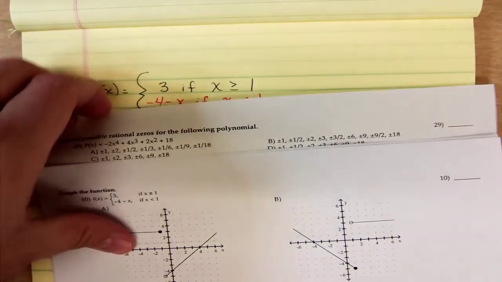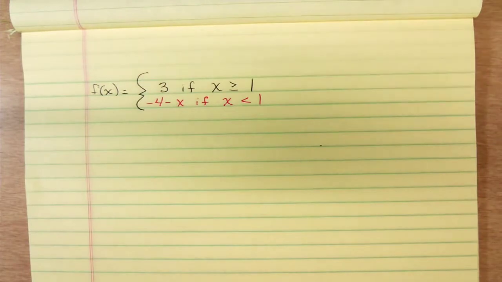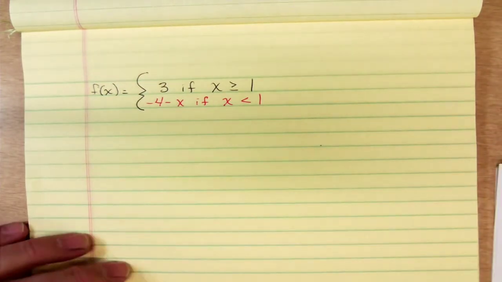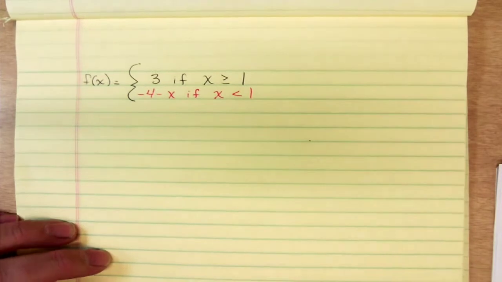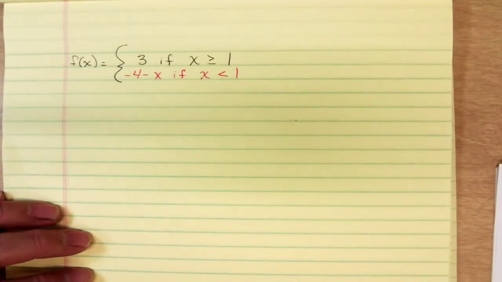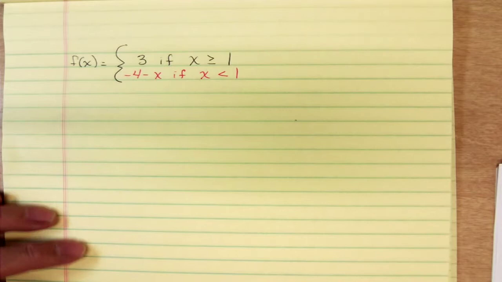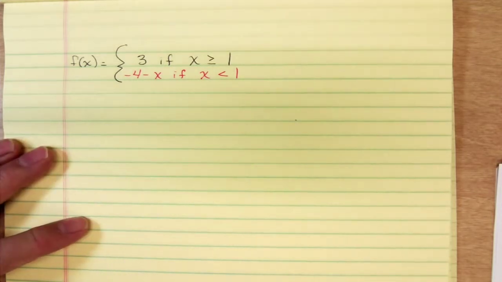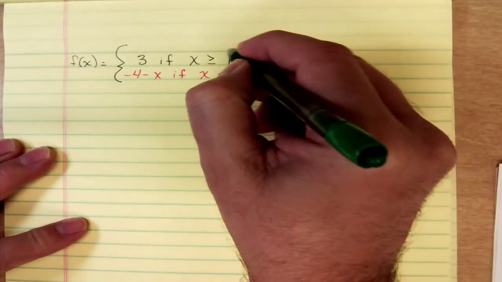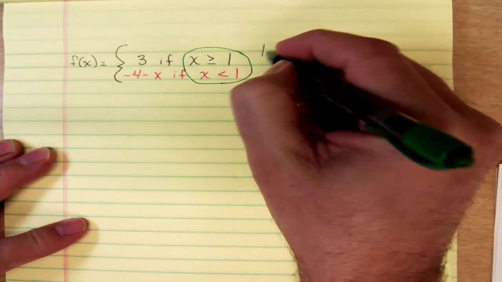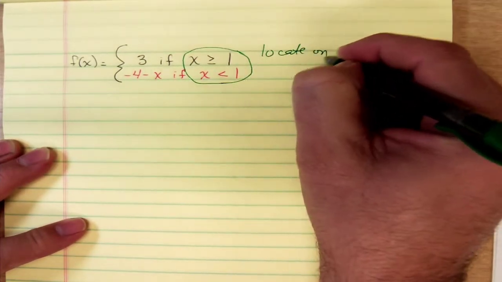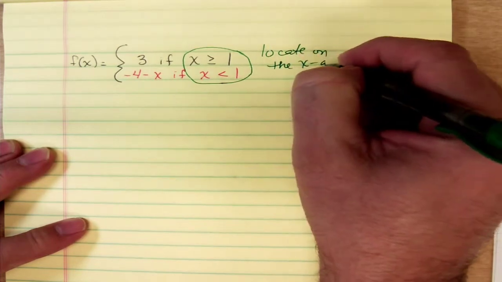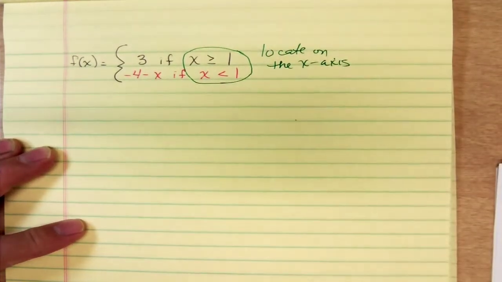I've already written this problem, sort of color coding it. We have the 3 if x is greater than or equal to 1 is the black rule. The negative 4 minus x if x is less than 1 is the red rule. Hopefully you can tell those colors. To graph this function, we start off by locating what I call the cut points on the x-axis. That's where we're going to be changing from the black rule to the red rule.